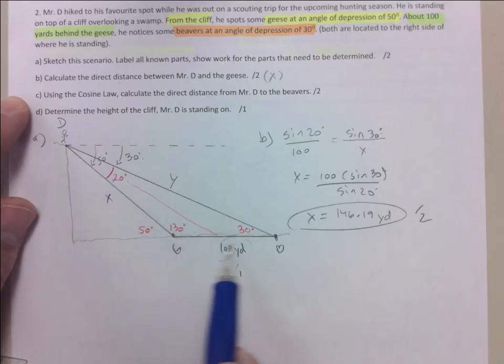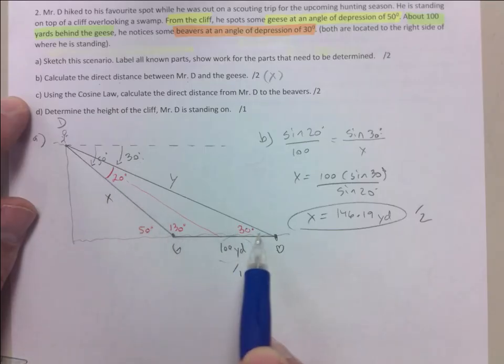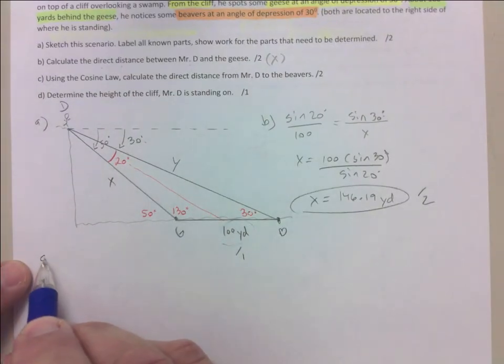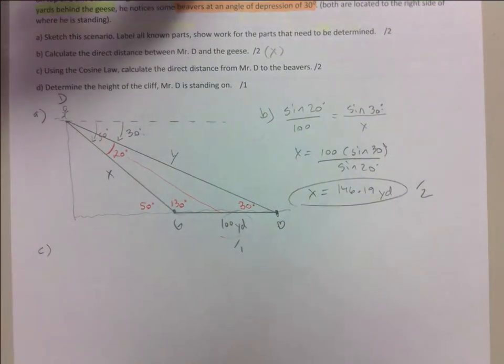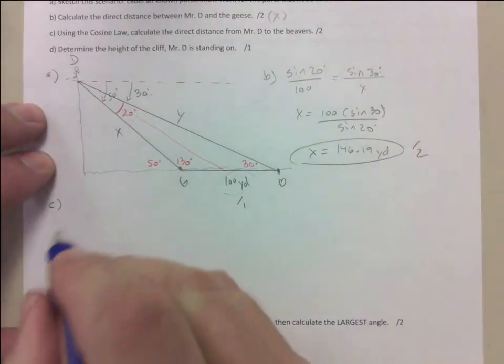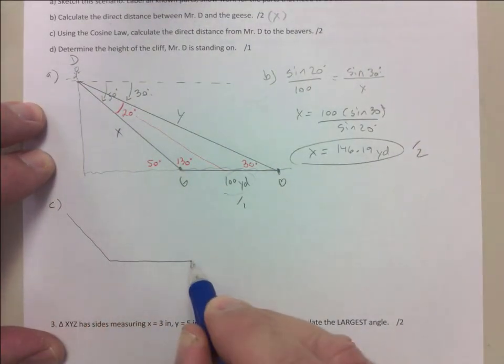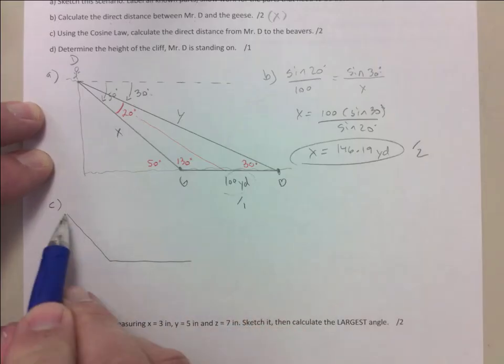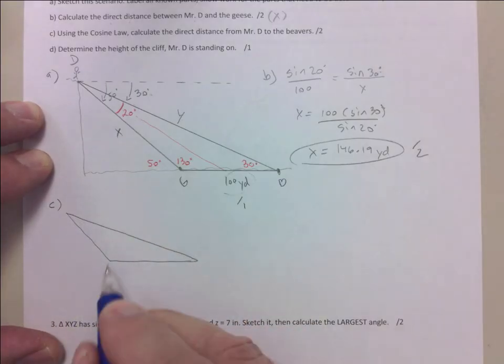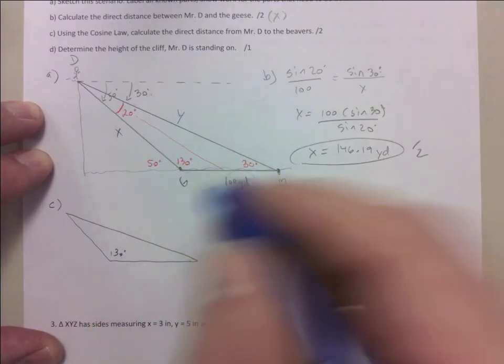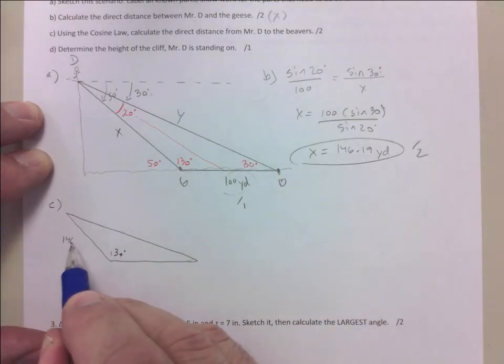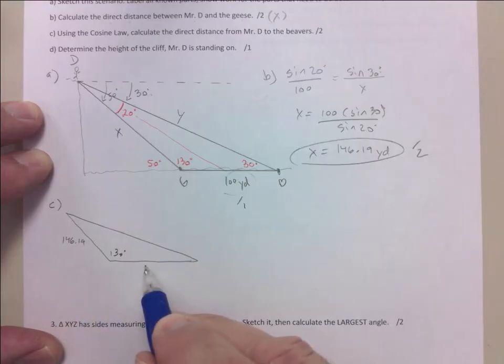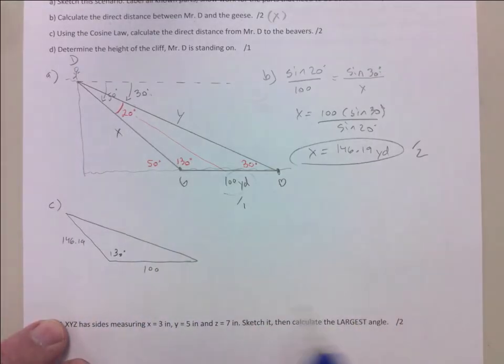I can use cosine law now because I have, so if you want for C, just briefly, let's copy down that triangle. I would encourage some of you to do this as well, to sketch what you have and get rid of all that busyness there. This is 146.19. This is 100. So there you have your SAS.